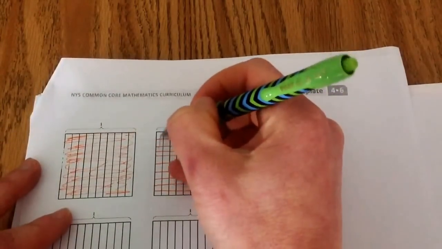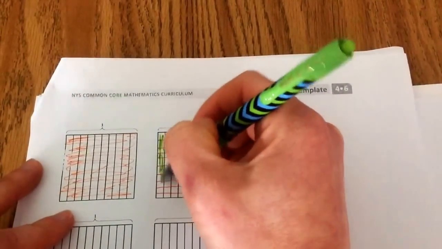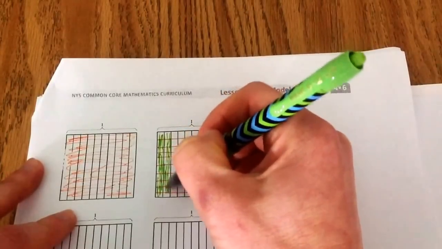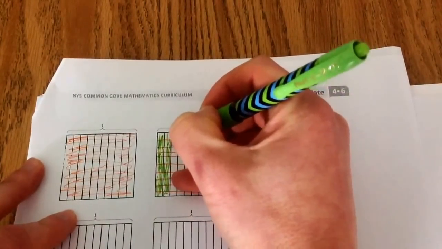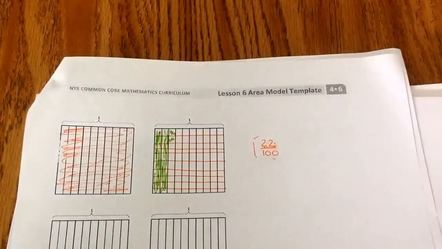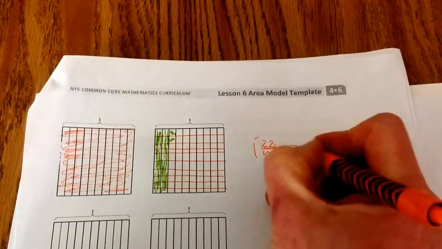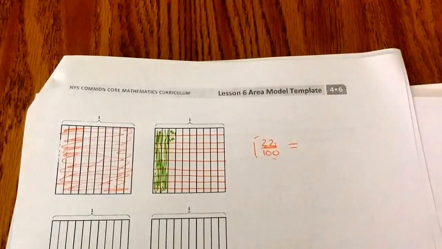There's 22 hundredths. I would count out 10, and we know 10 goes straight down. 10, 20, 21, 22. And that's how it would look. Now, what does that look like as a decimal? Go ahead and pause while you write it.